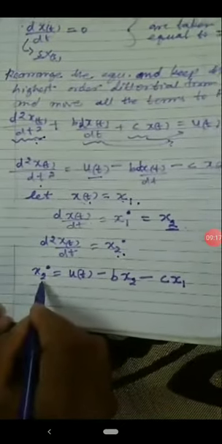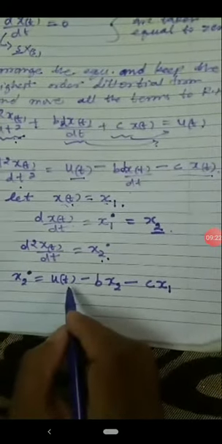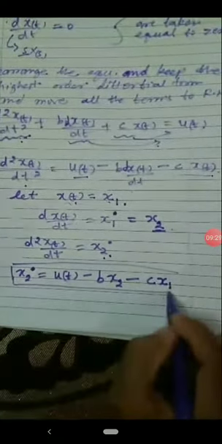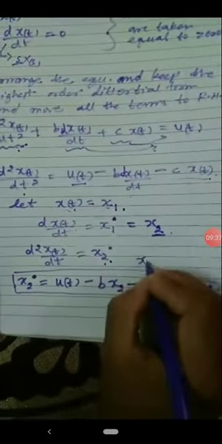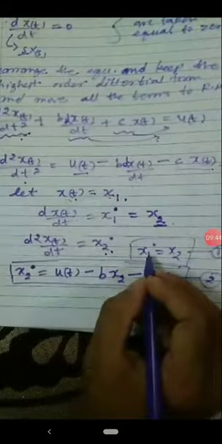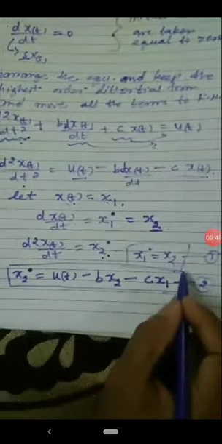Now in this equation you can see on the left hand side I have taken the term with dot, and on the right hand side I have taken the terms without any dot. This is important. This is equation number 2 actually, since we have already written the first equation, x1 dot is equal to x2. This is equation number 1. We have considered x1 dot equal to x2, and now x2 dot is equal to this much. Now these two equations describe the dynamics of the system.